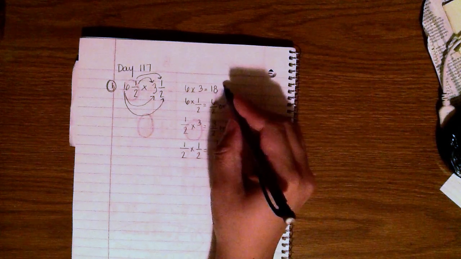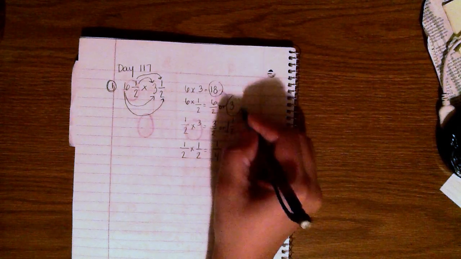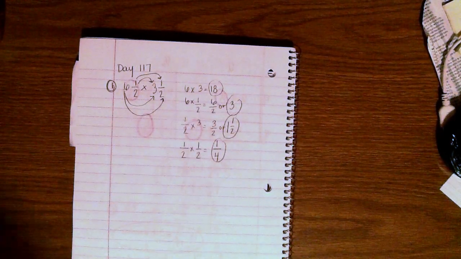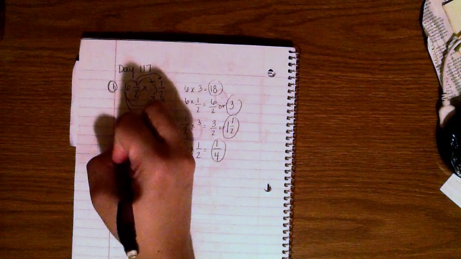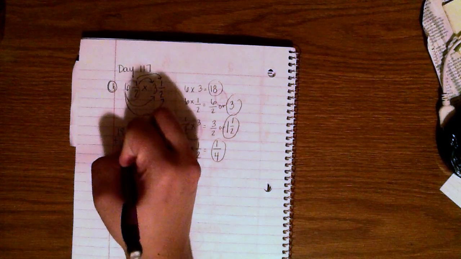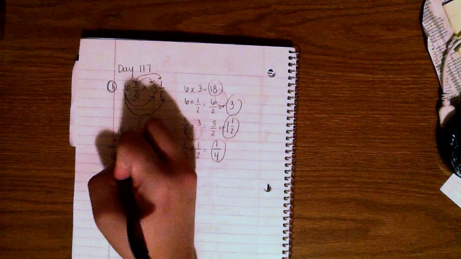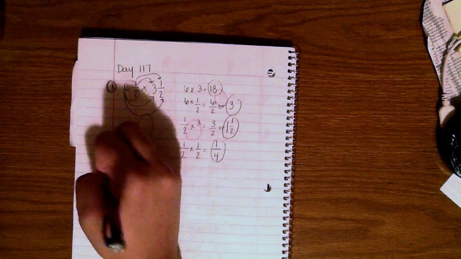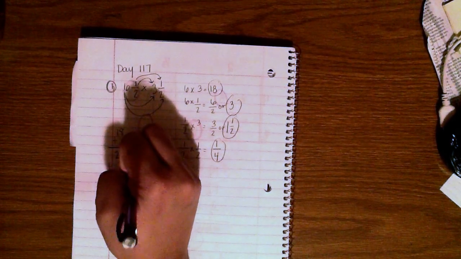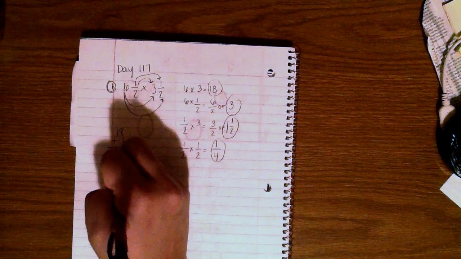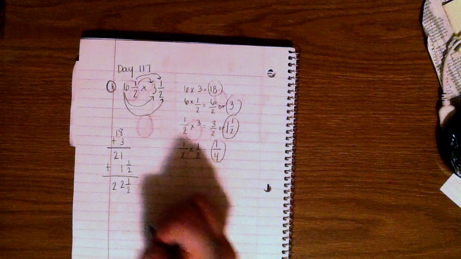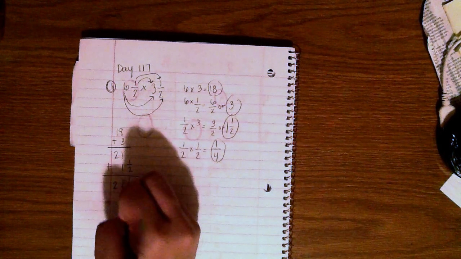Now I need to add all of my partial products together. I know 18 plus 3 gives me 21. To 21 I can add 1 whole and 1/2. That gives me 22 1/2. And to that I can add 1/4.